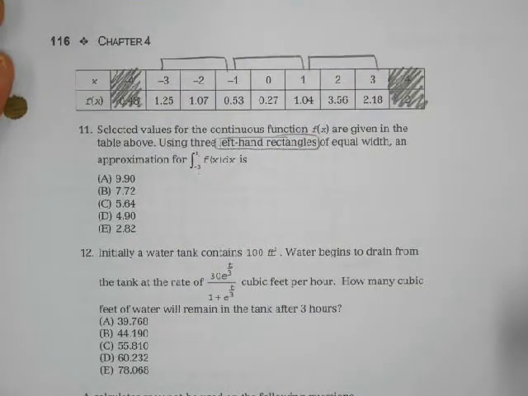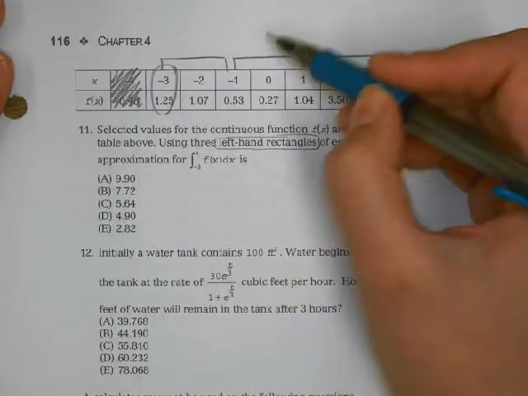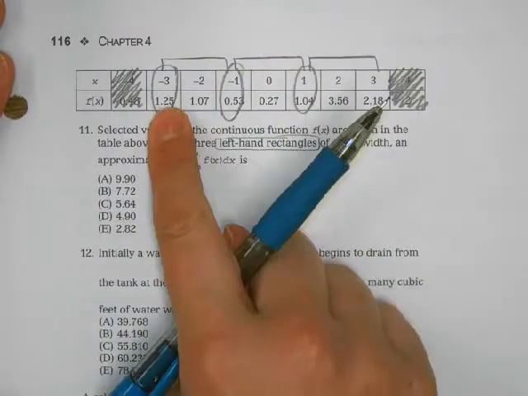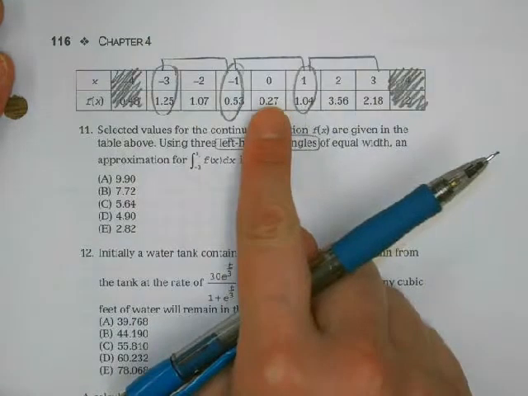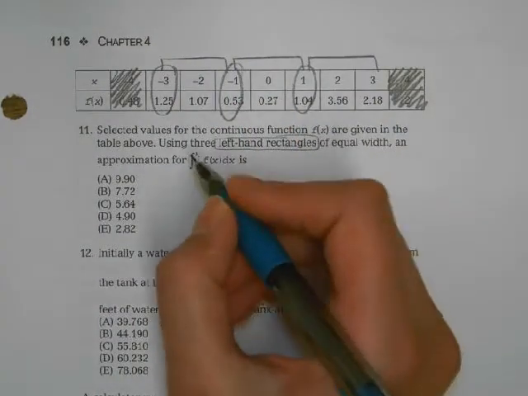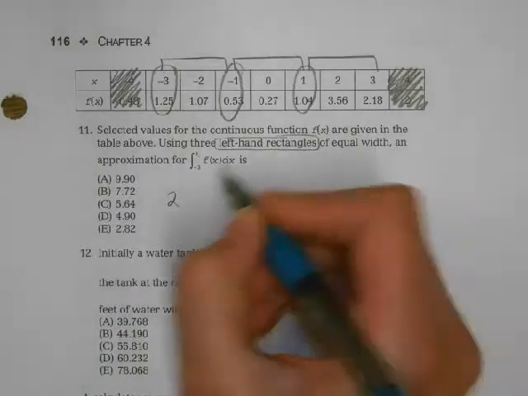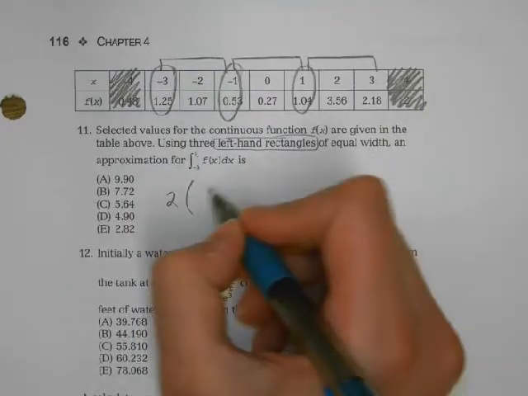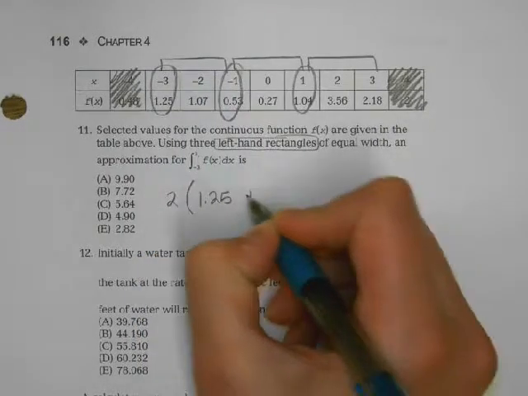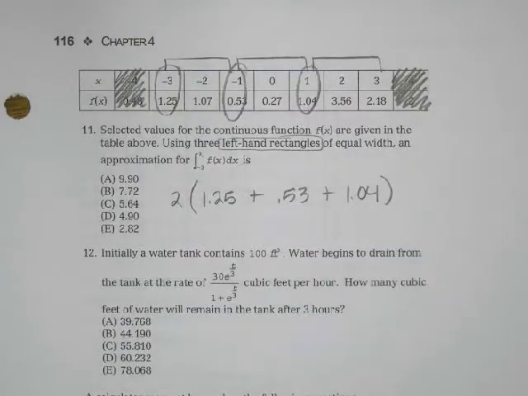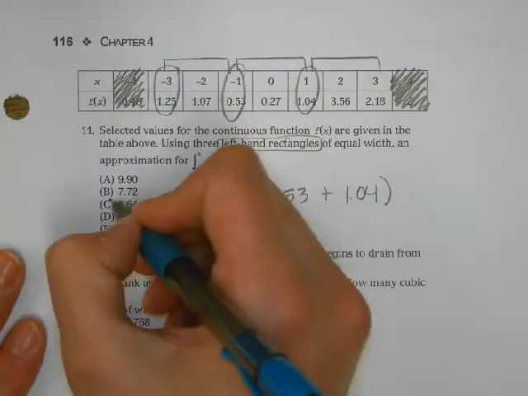And if we're doing left-handed for our height, I mean, then these are the left-handed heights. So we're using the left side of the interval instead of the right side of the interval. So I said that I'm going to do 2, because my width is 2 for my rectangles, 2 times the different heights, 1.25 plus 0.53 plus 1.04. I plugged that in a calculator and I got C.